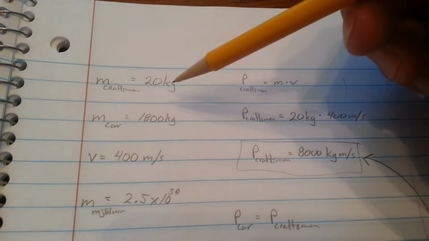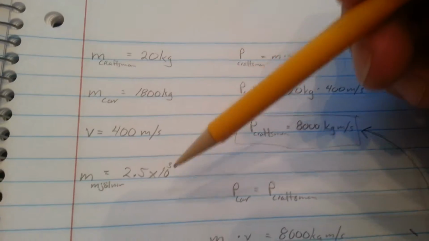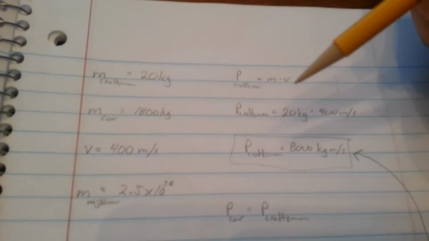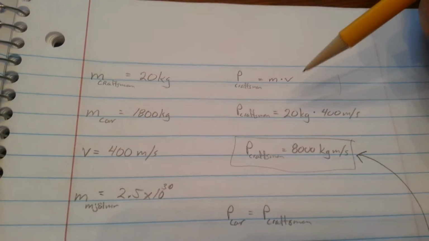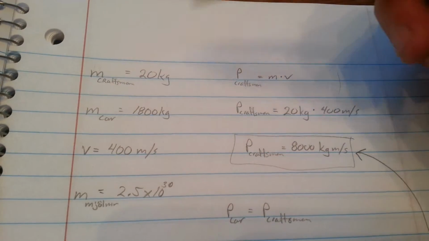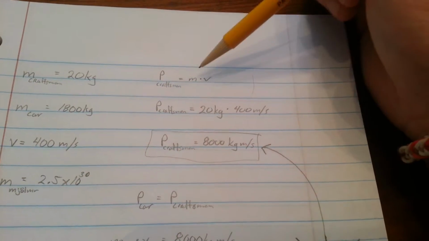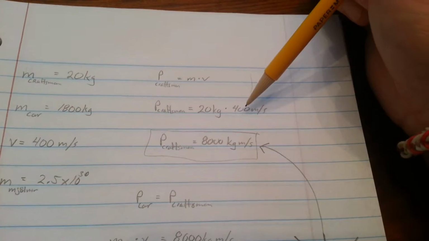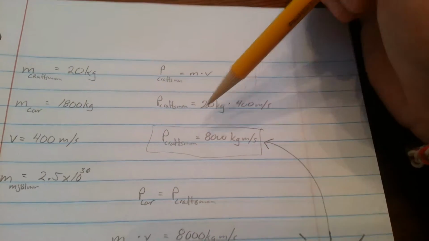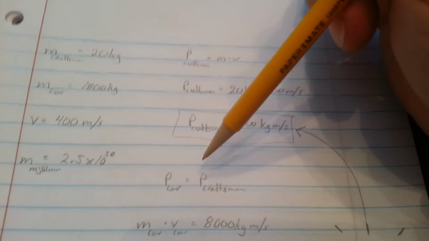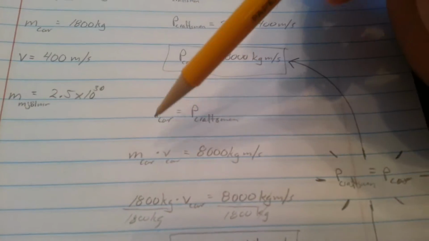But I'm going to do it with a regular Craftsman hammer, and then I'm going to do it with Mjolnir, to establish that the momentum is conserved from the hammer to the vehicle in both cases. So the momentum of the Craftsman is its mass times the velocity at which it is thrown, 400 meters per second at 20 kilograms. So that gives it 8,000 kilogram meters per second. These two equal each other, or at least very close to.